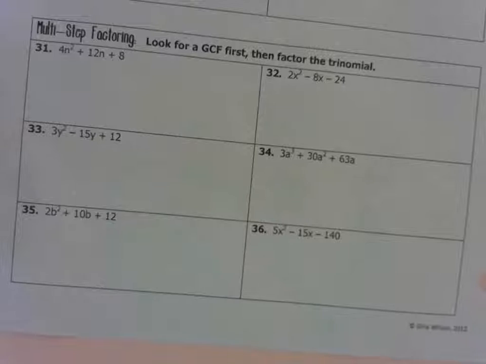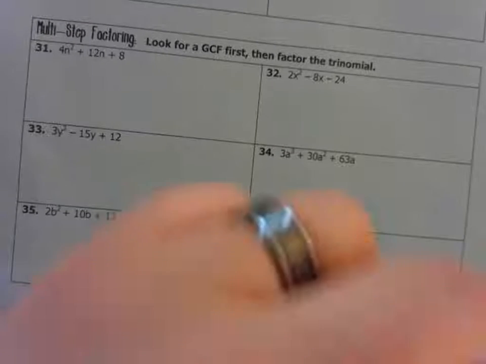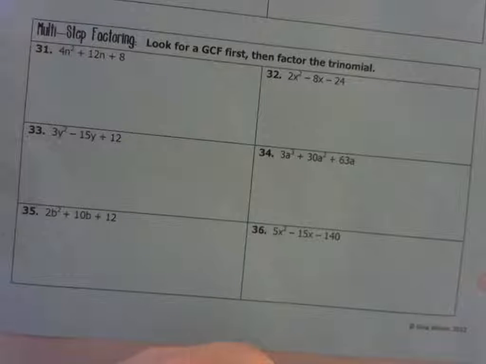Okay, come back. So what we're going to do, listen up, guys. We're going to add a step to it. So now we're going to do the GCF first and then factor it like we've been doing. I know what number 32 is. It's 8. Okay.